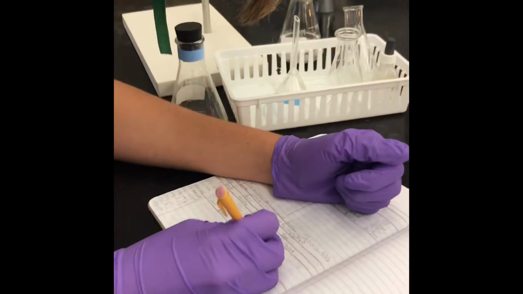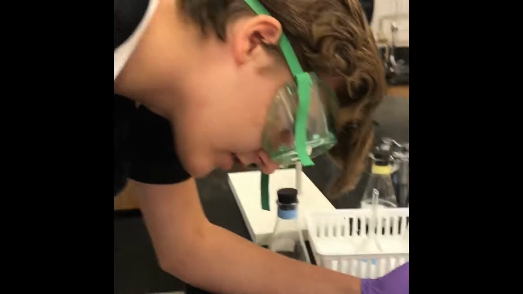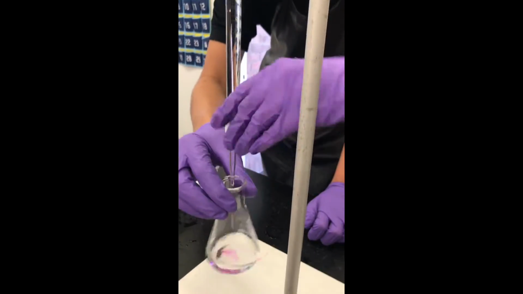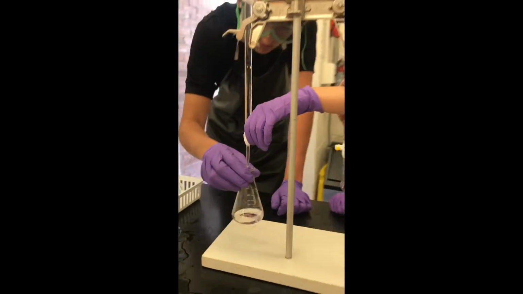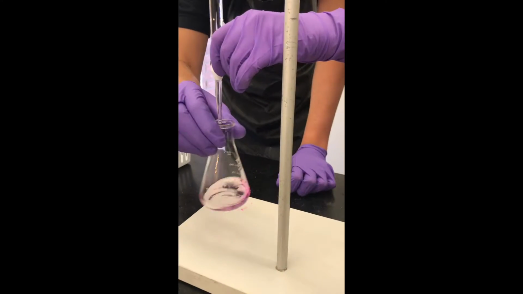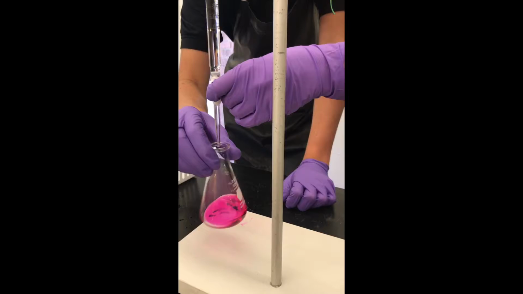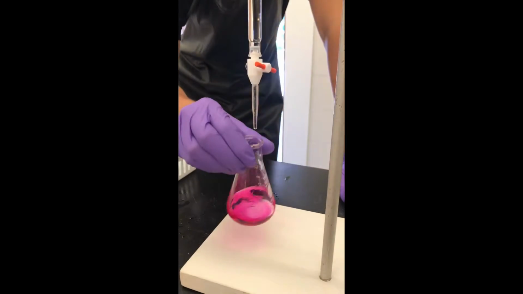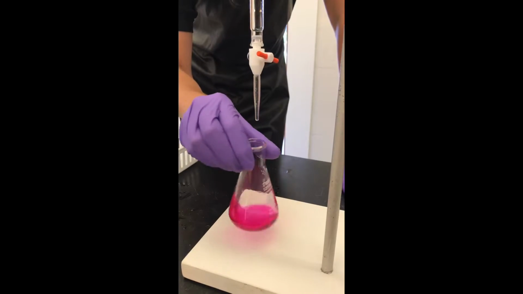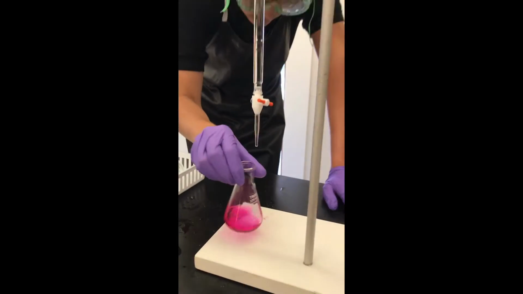The volume of the base was recorded to the nearest 0.01 milliliter as the initial volume. The flask was placed under the base burette. The base was slowly released into the flask. The pink color of indicator faded with swirling. When pink color stayed for longer periods of time, the base was then added drop by drop. The equivalence point was reached when a light pink color remained after 30 seconds of swirling.